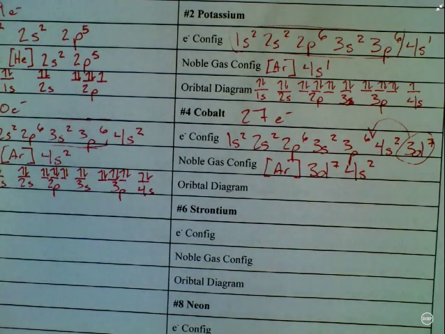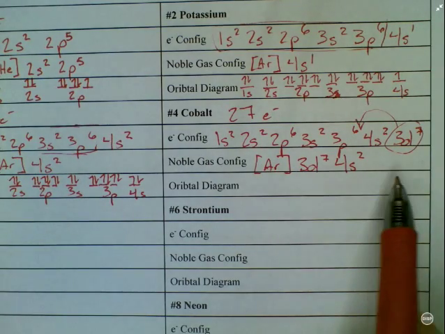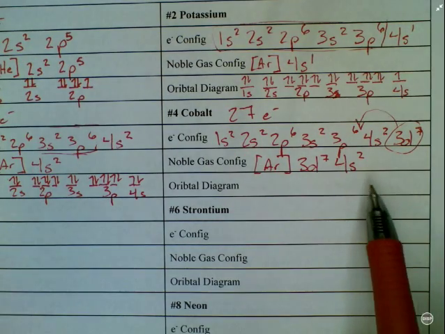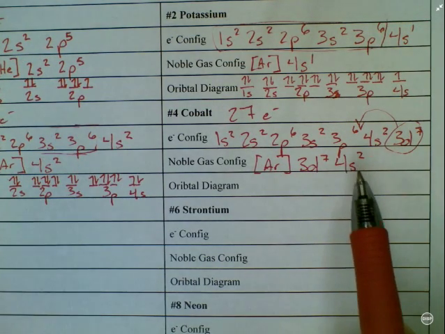That's how they want you to write your final answer, even though that isn't the order in which the orbitals fill. They just want your principal quantum numbers in order from smallest to largest. Personally, right now, just because we're learning the process, I'm okay with either one, as long as it's 3d7 and 4s2. If you start saying things like 3d2, 4s7, then I'm like, haha, no.